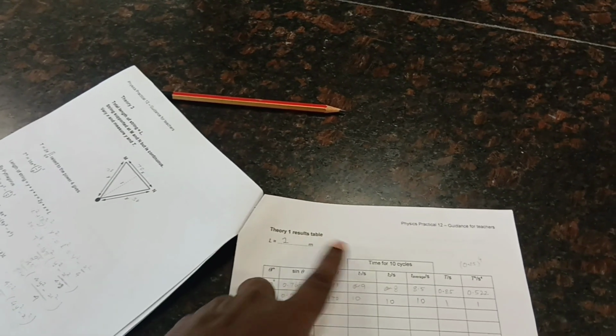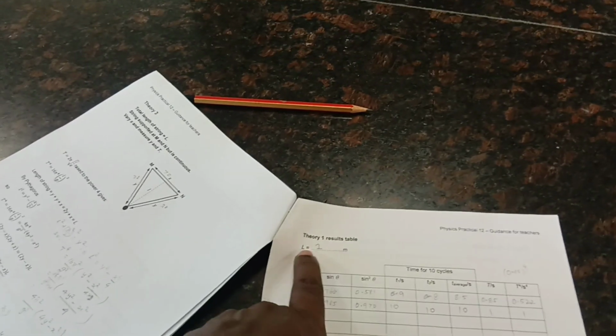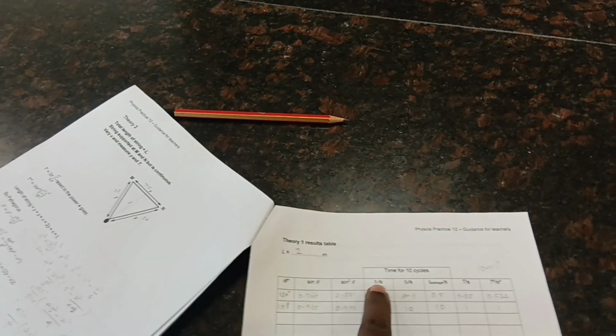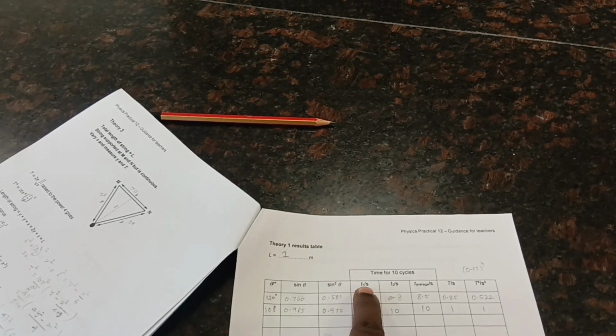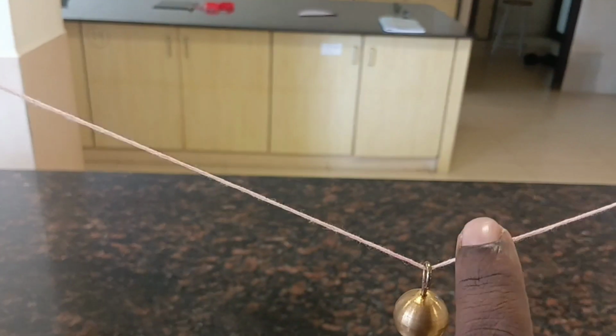Now we will take readings. Theory 1, the result table. L, the length of the string, is 1 meter. I wrote here the columns: theta value, sin square theta, T1 for oscillations, T2 for oscillations, average, and time period to the power 4. That is what we want to find. So first, how much is theta?